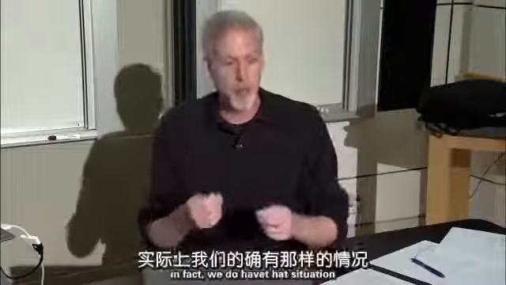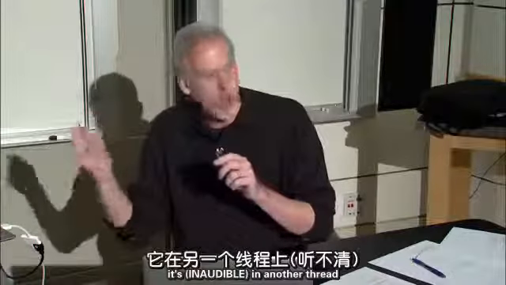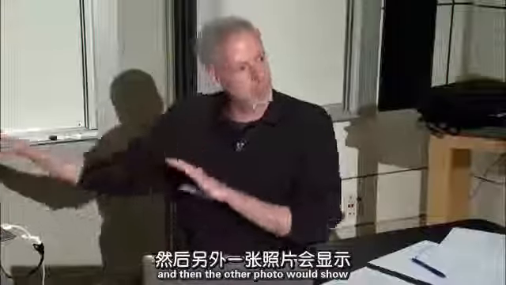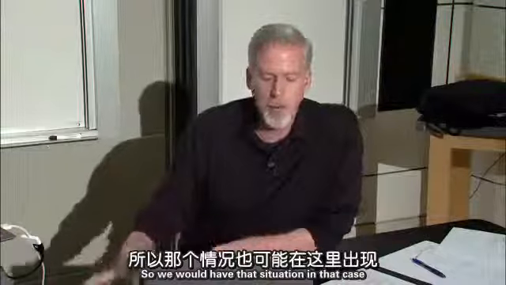you would see that, in fact, we do have that situation, because when I click to show a photo, it's offloading in another thread, and I could click and show a different photo, and then that other photo would show, and the results of the other one are basically lost or wasted. So we would have that situation in that case.